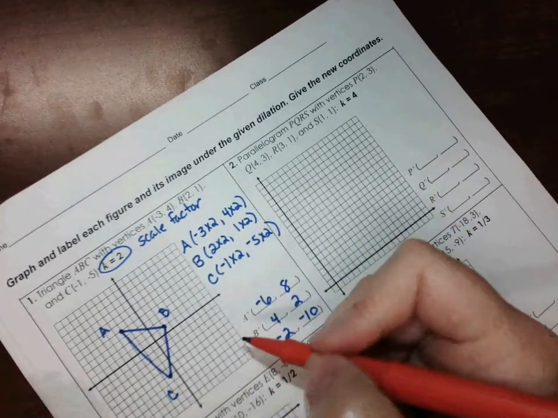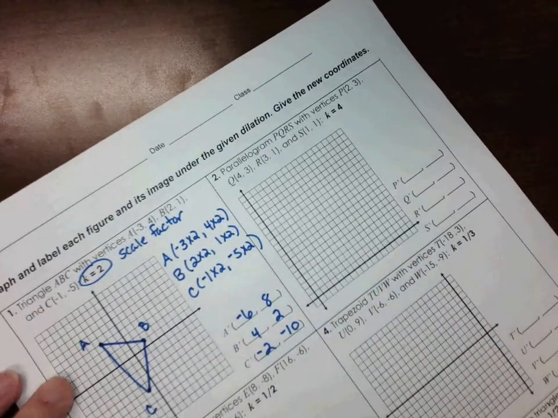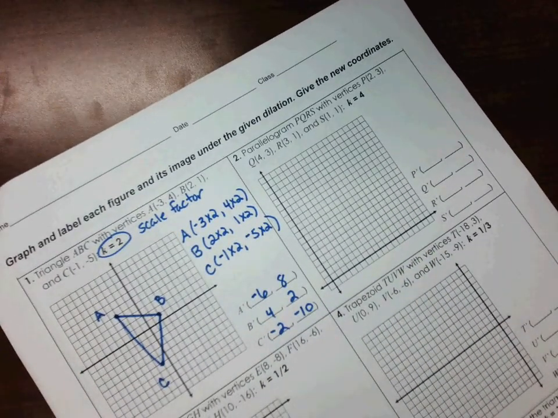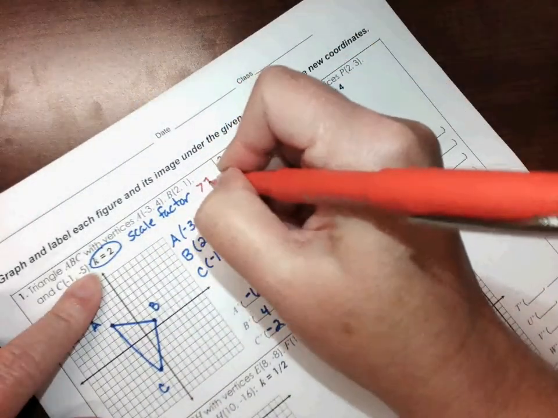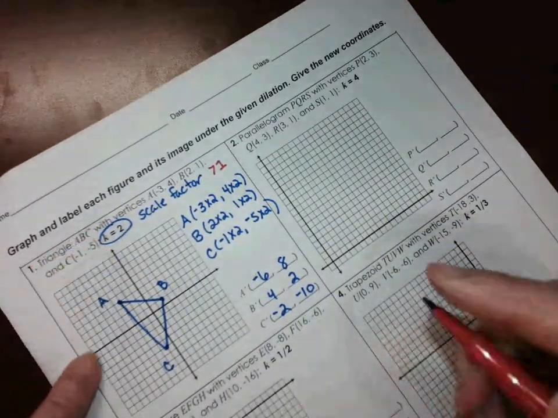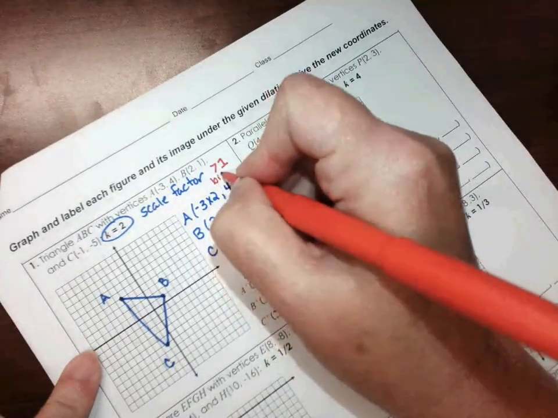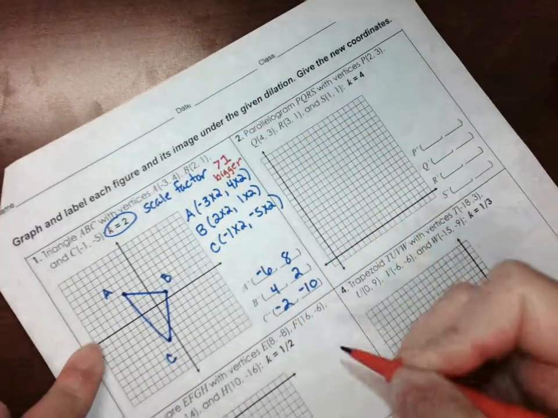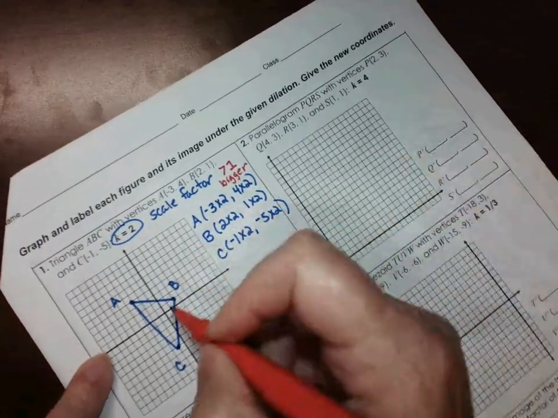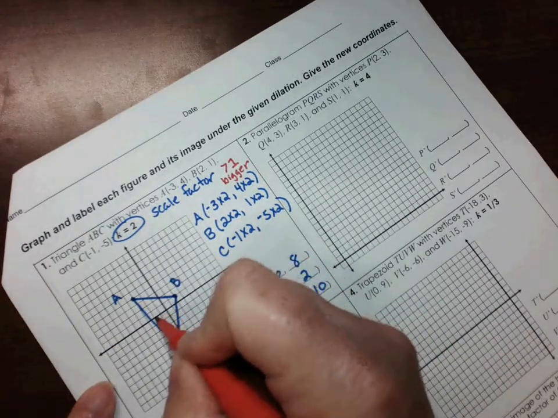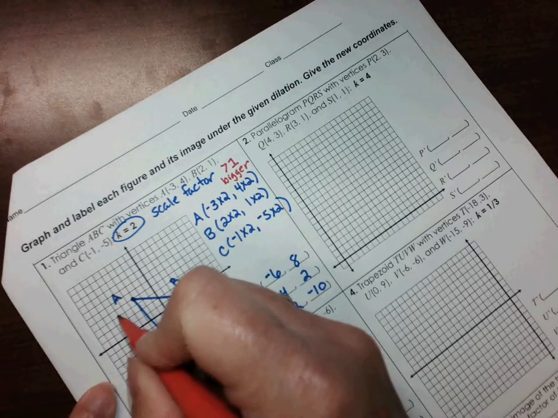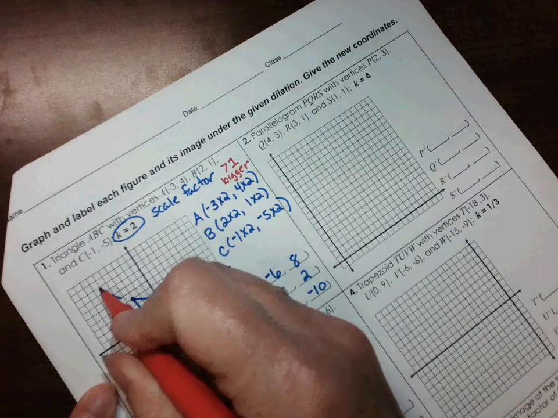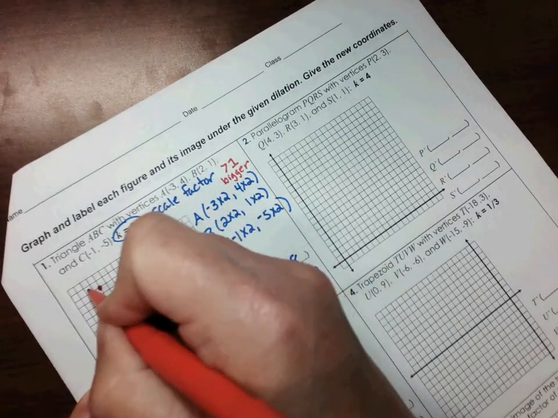I'm going to do my primed figure in a different color. Now, my scale factor is greater than 1, so this thing should get bigger. Alright, so A is at -6, 8, so I'm going to go 1, 2, 3, 4, 5, 6, and then 1, 2, 3, 4, 5, 6, 7, 8. There's A prime.